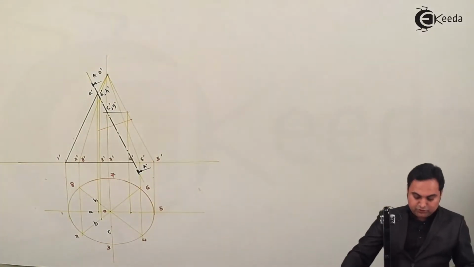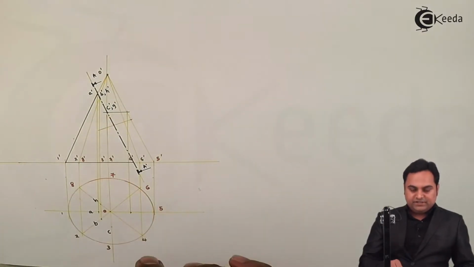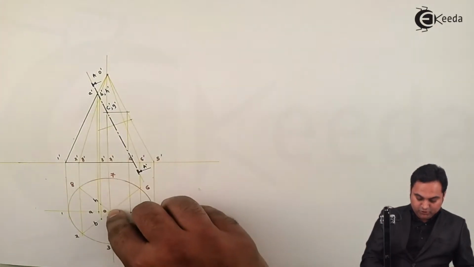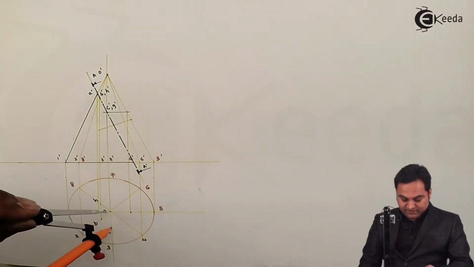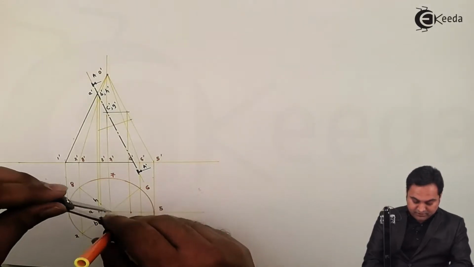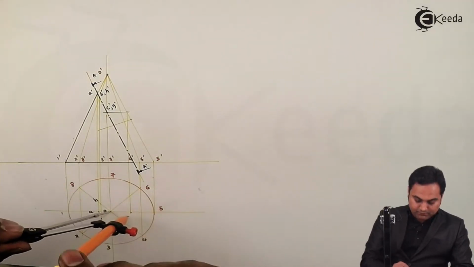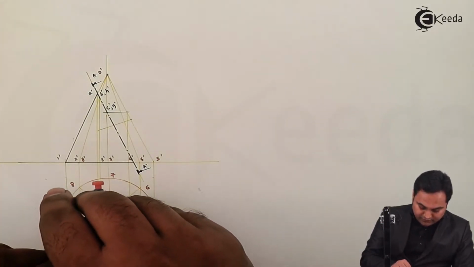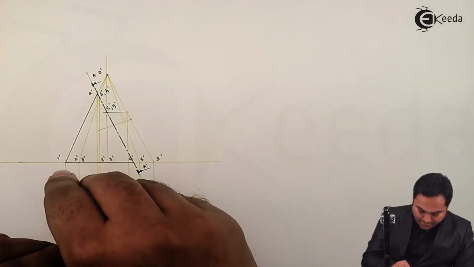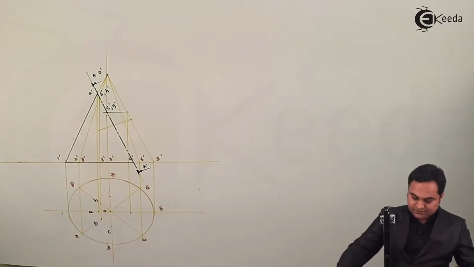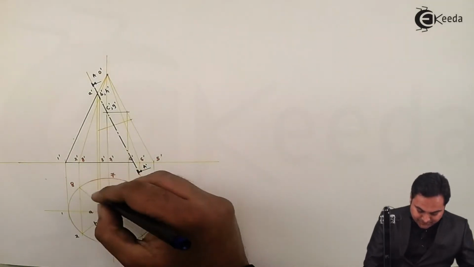So G dash will also be at the same distance, but it will be on generator O to 7. So the same radius which I have taken previously of O to C, plotting it on O to 7. This will give me point G.